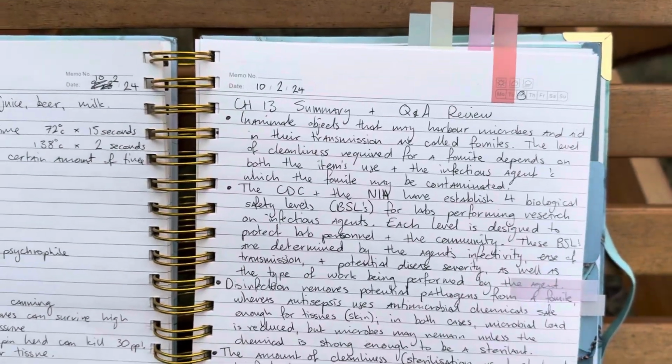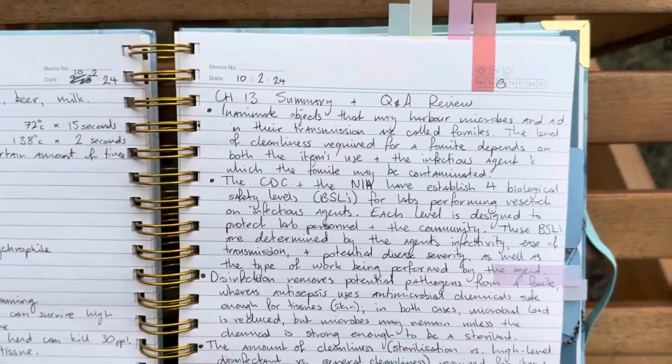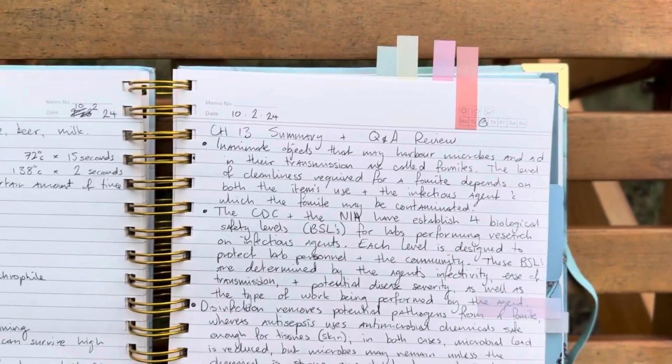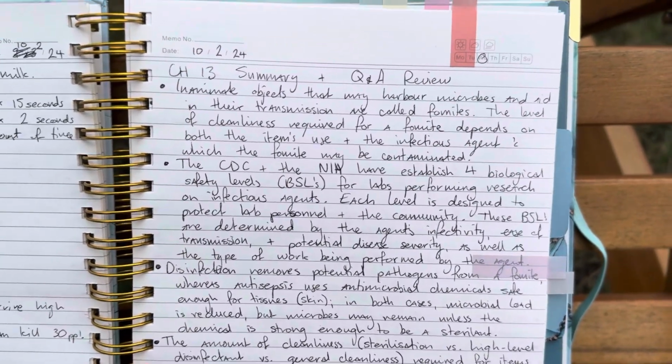Chapter 13, summary with question and answer review from the OpenStax Microbiology book, which is free to everyone.